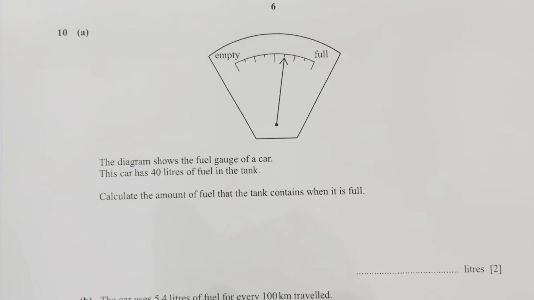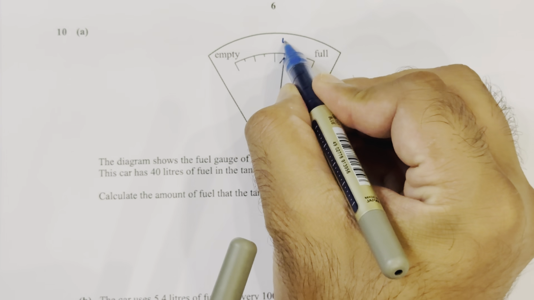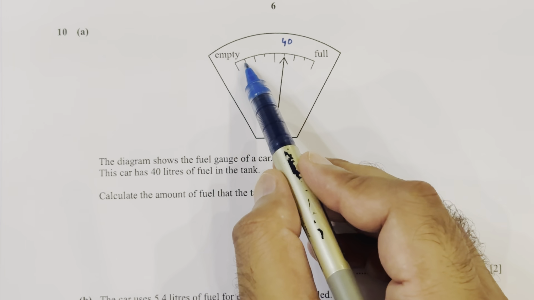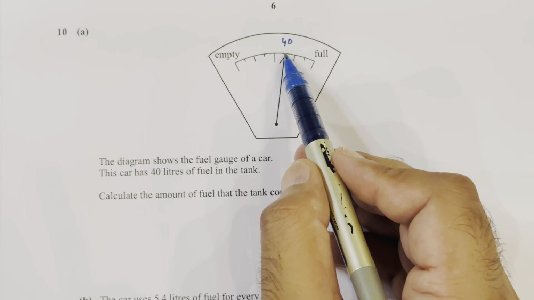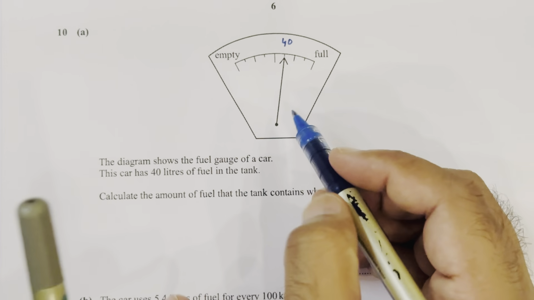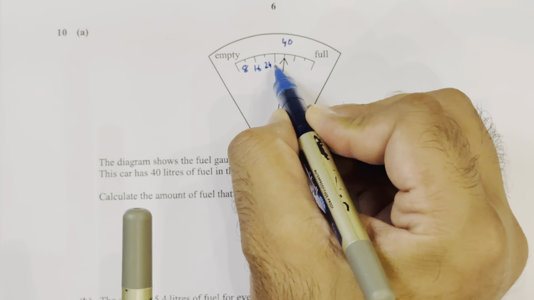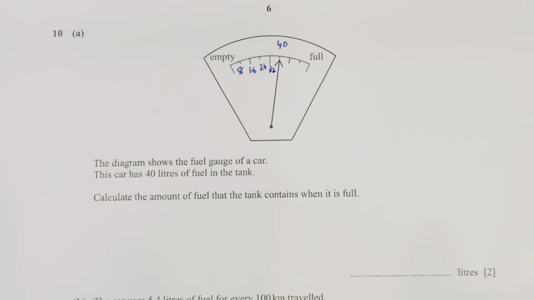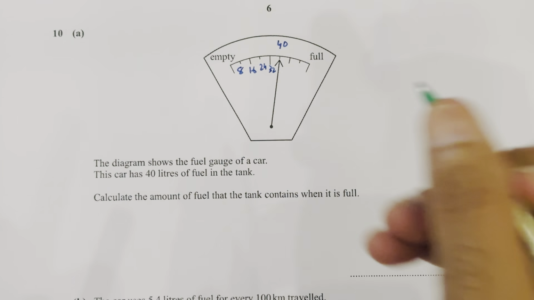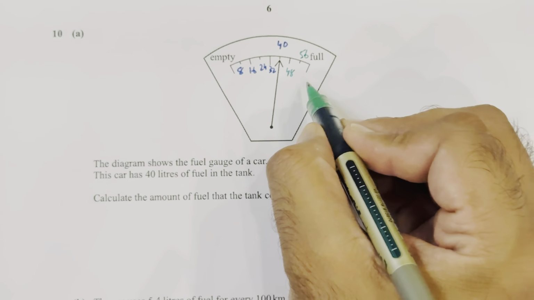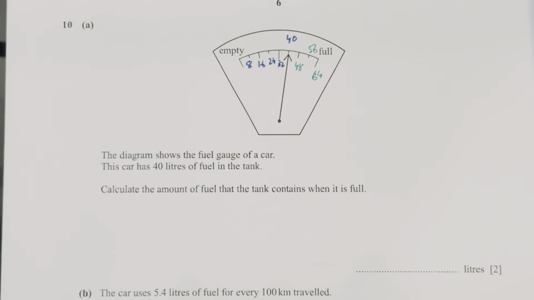Next part is question number 10. The diagram shows the fuel gauge of a car. The car has 40 liters of fuel in the tank. It means this arrow is showing 40 liters, and now we need to identify easily by counting 1, 2, 3, 4, 5, and 40 divided by 5 is 8. So it means this is 8, this is 16, this is 24, this is 32, and this would be 48, and this would be 56, and this would be 64.